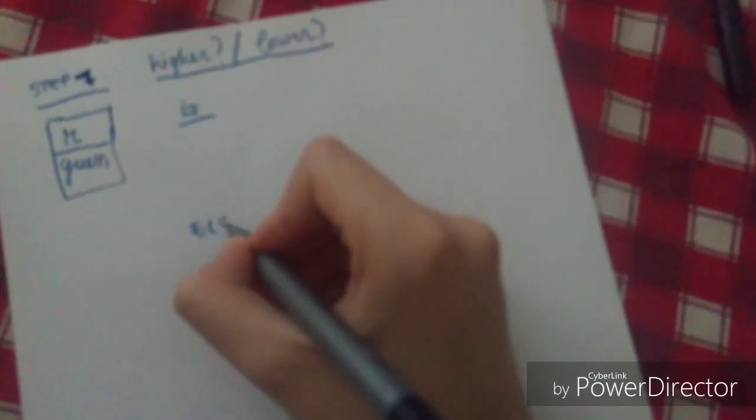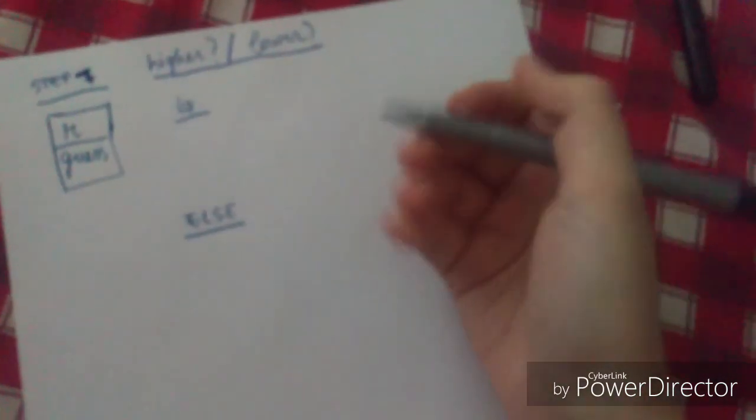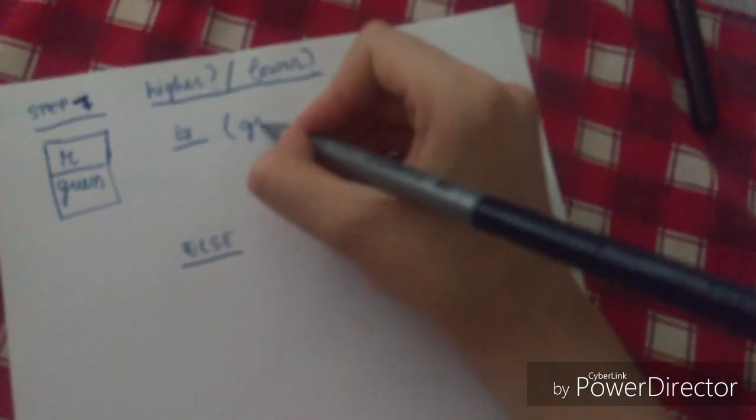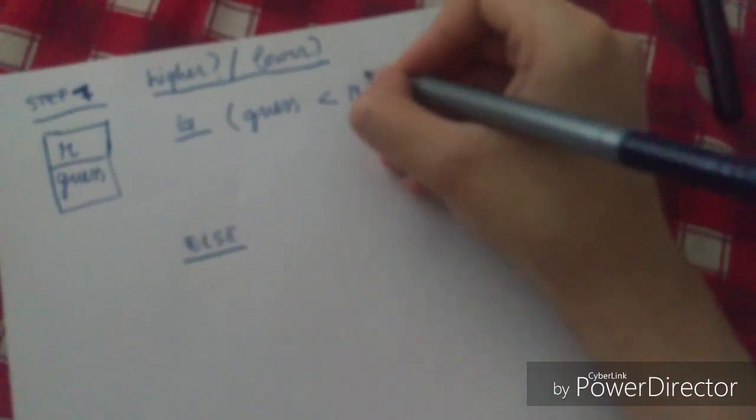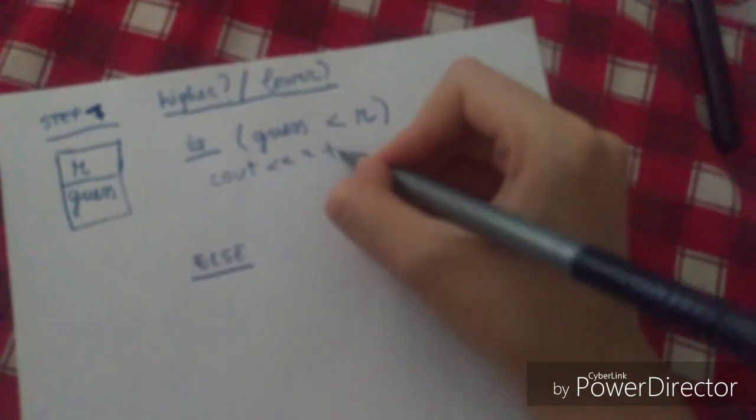For this, we are going to use an if-else statement. So we're going to have if and else. So we're going to say if guess is lower than the actual number, tell the user try higher.